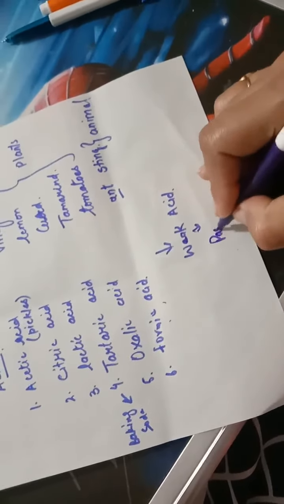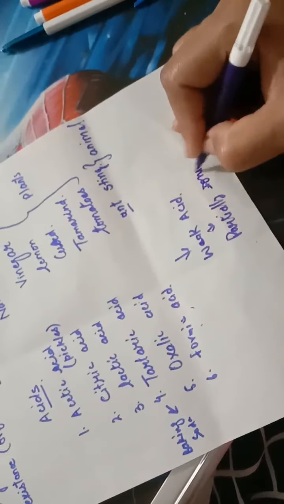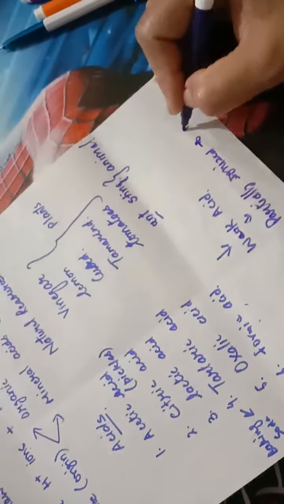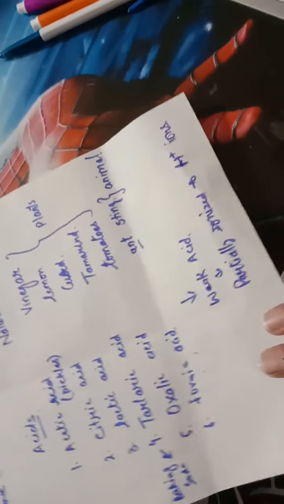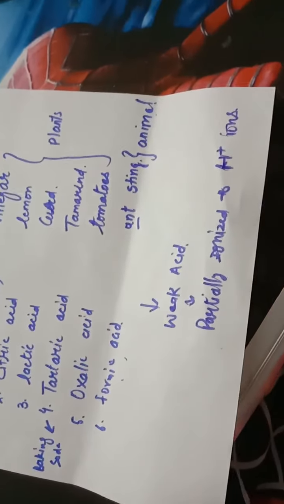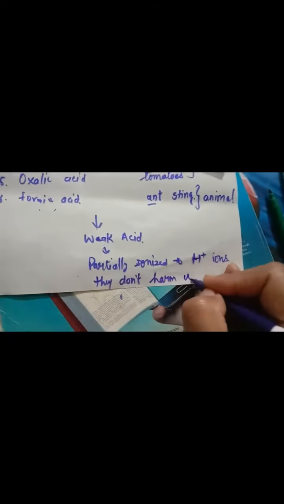Also, one important point for these acids is that they are weak acids. Weak acid means it partially ionizes to H positive ions. And they do not harm us, because these are weak acids.